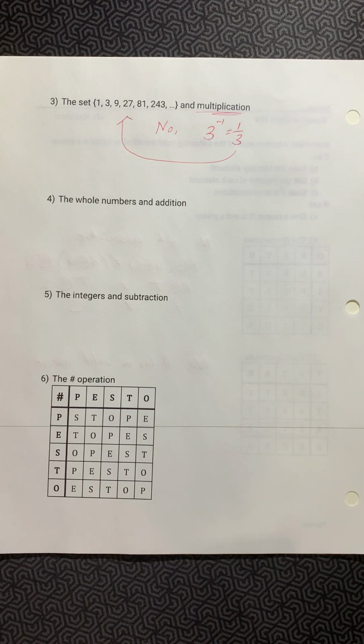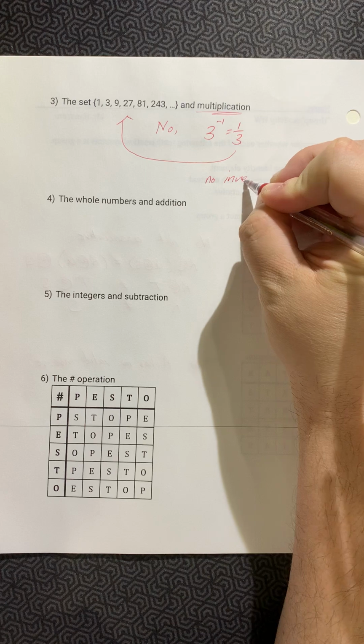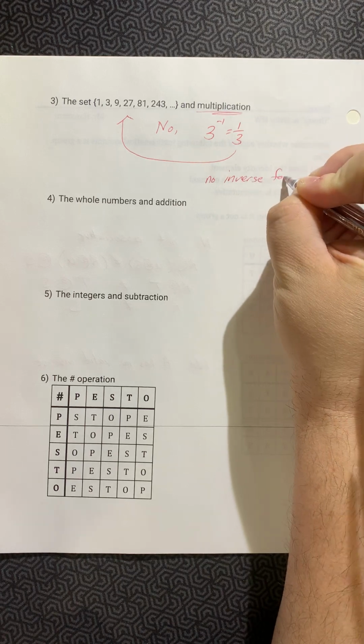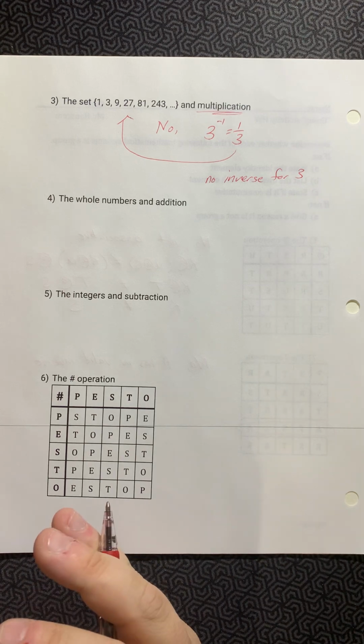So there is no existing inverse for 3 would be an example. It also works for every single other number in this set with the exception of 1. 1's own inverse is 1, but anything else didn't have an inverse. And that ended up being true for question number 4 as well.